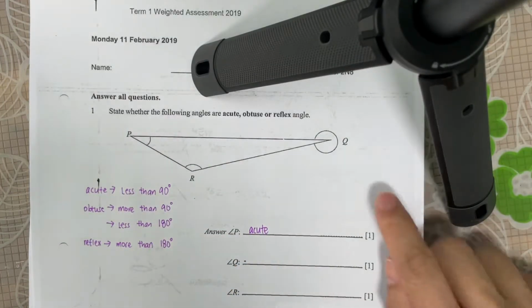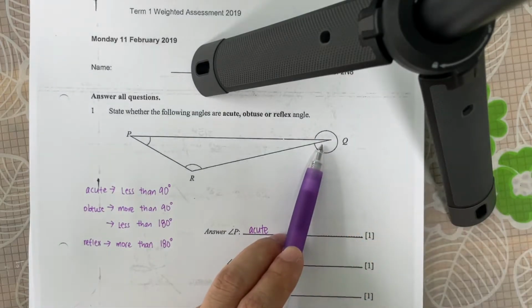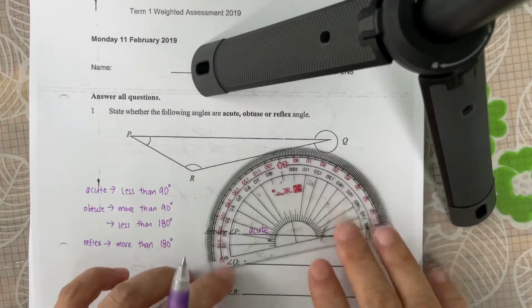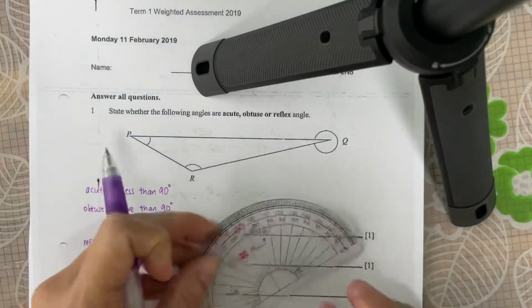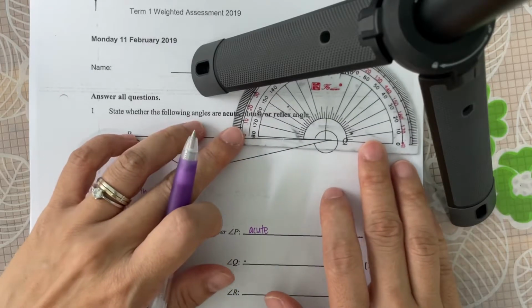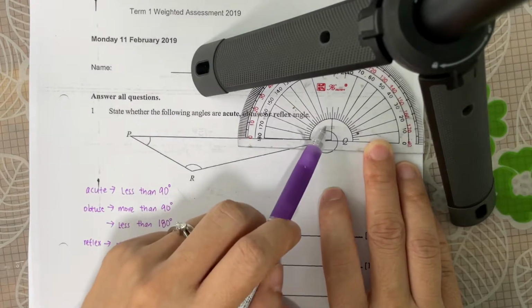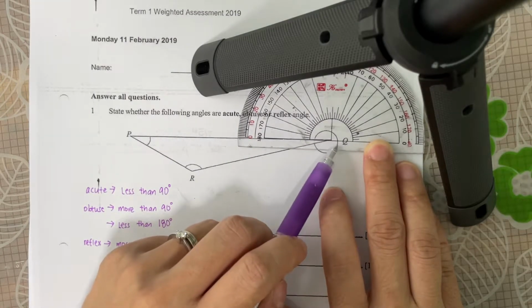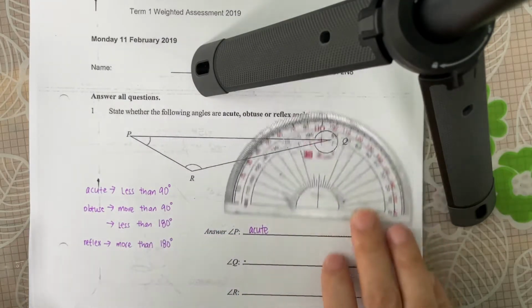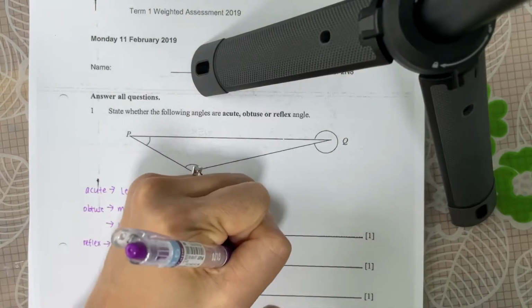Next, let's take a look at angle Q. Angle Q is, if I were to use a protractor and measure the angle, wow, it is really huge. It goes more than 180 degrees. So angle Q must be reflex.